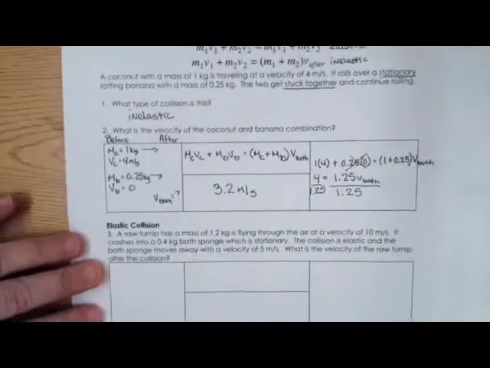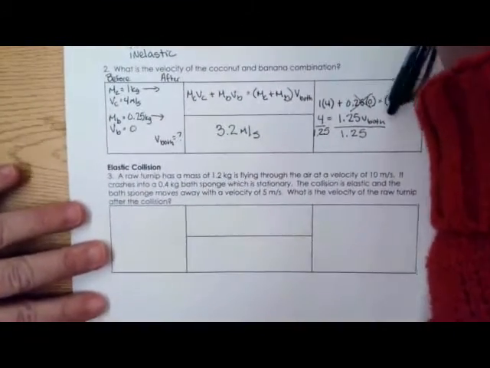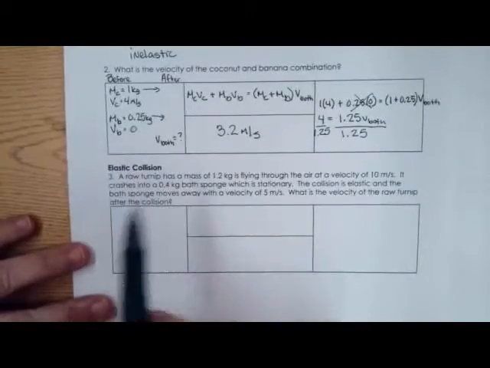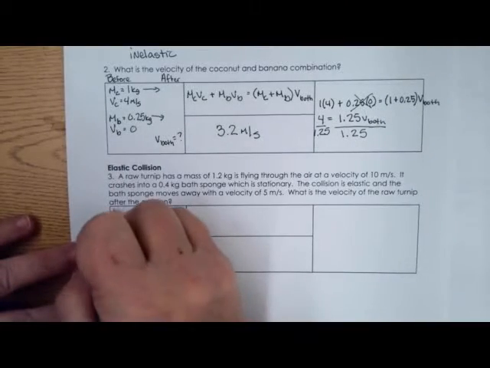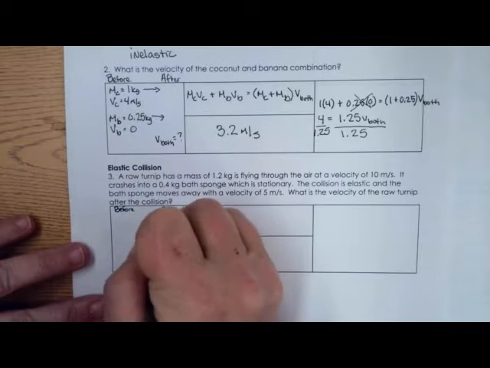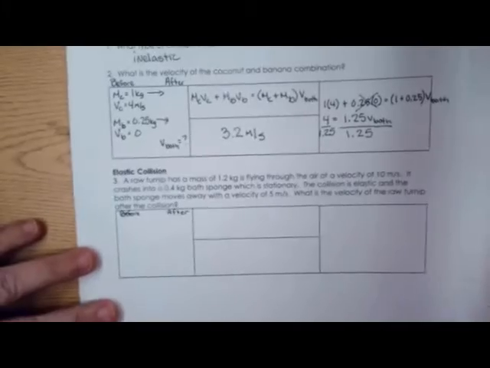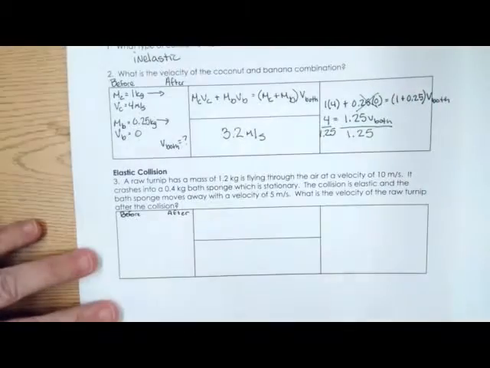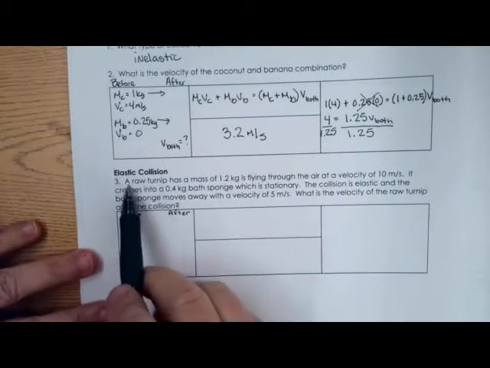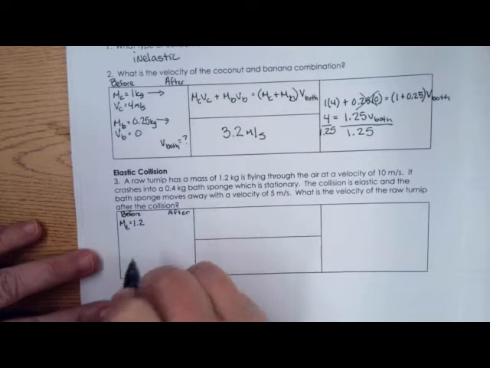Let's try an elastic collision. Move the paper up here a little bit. Okay, so a raw turnip has a mass, and same thing before and after, just so that it kind of keeps things straight. And I know that some of you aren't really big on writing down what you know, but it's really, really kind of important. So a raw turnip has a mass, so the mass of the turnip is 1.2.